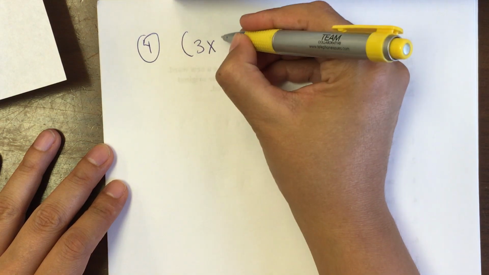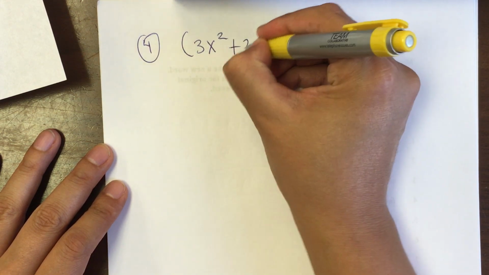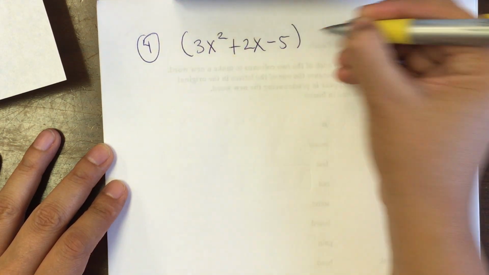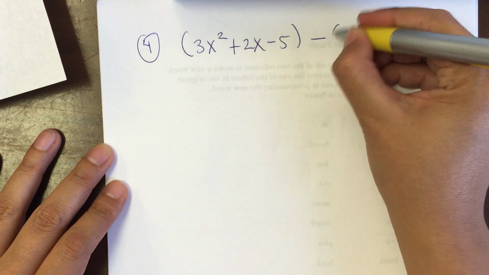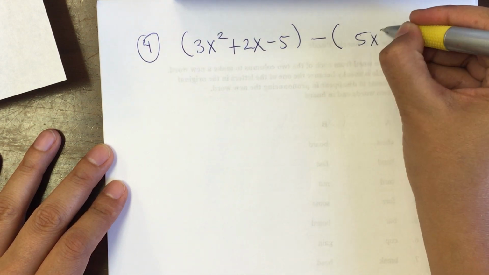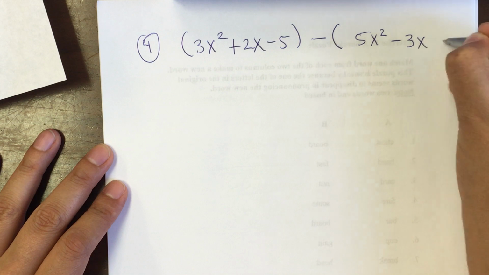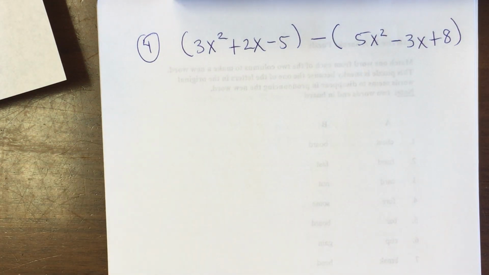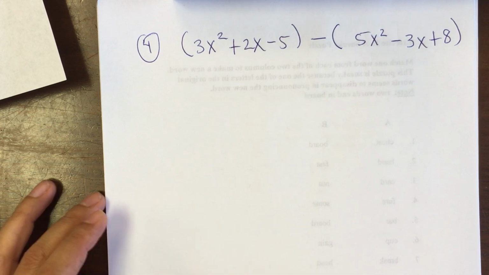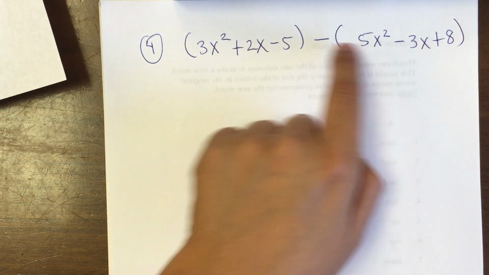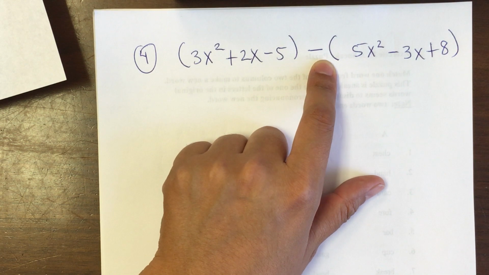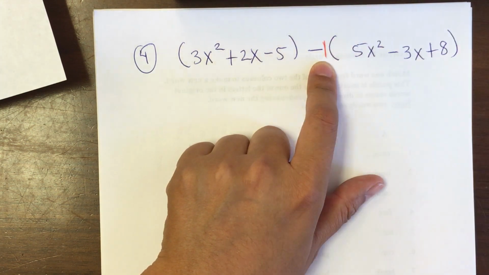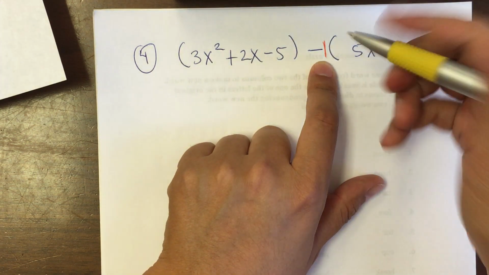We have inside of parentheses 3x squared plus 2x minus 5, minus 5x squared minus 3x plus 8. Again, when we have parentheses, some people prefer to put a 1 in there so that they don't get confused, and multiply.